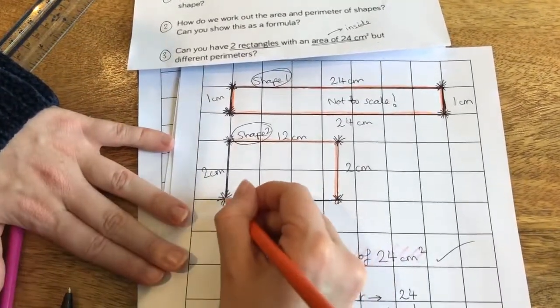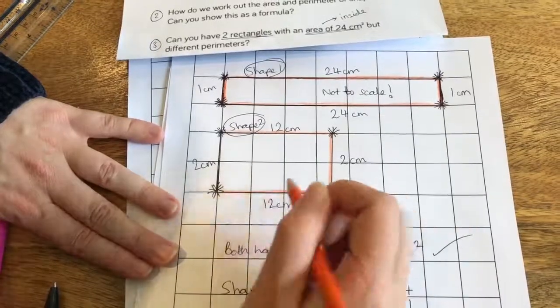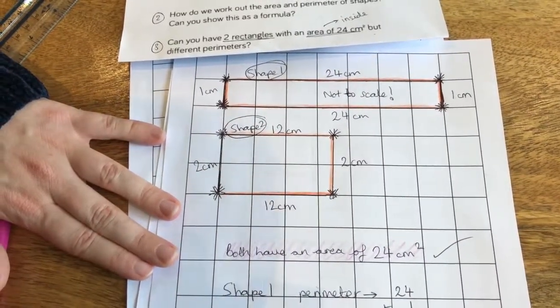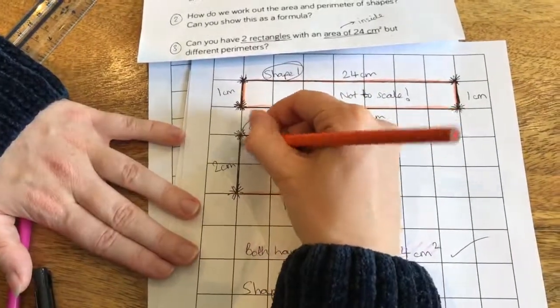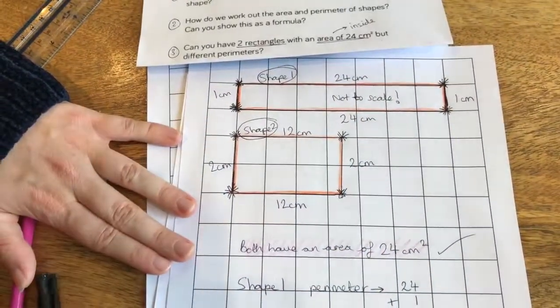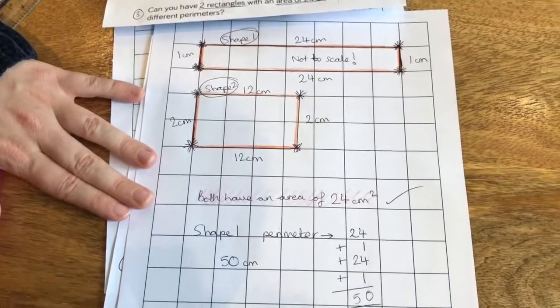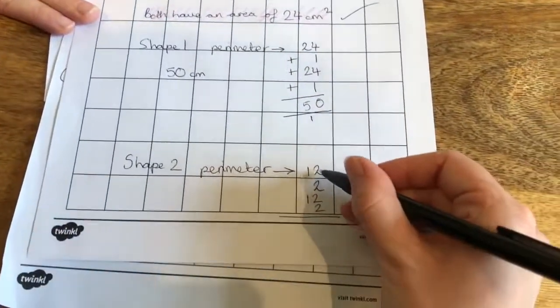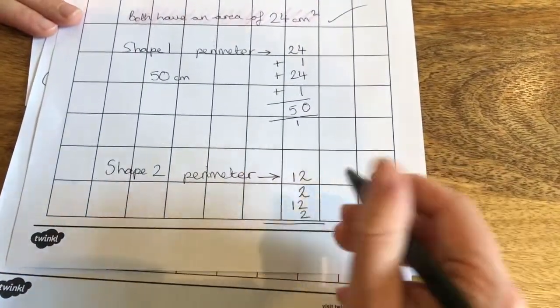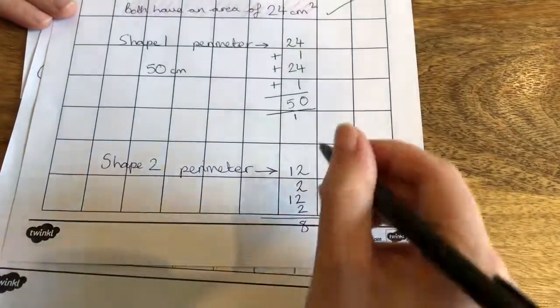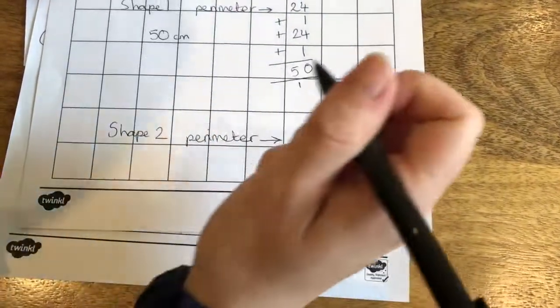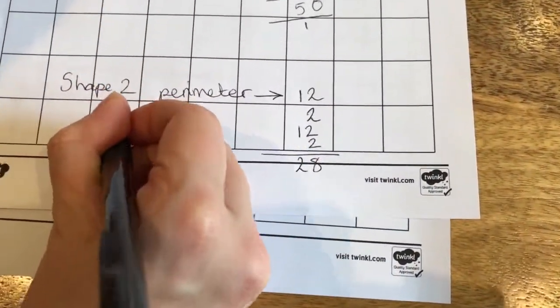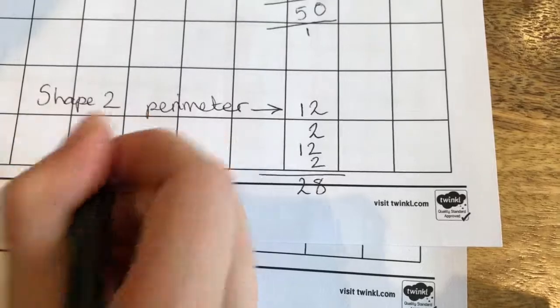Next one is 12. And our last one is 2. Okay, column method again. 2 add 2, add 2, add 2 is 8. 1 add 1. So our perimeter for shape 2 is 28 centimetres.